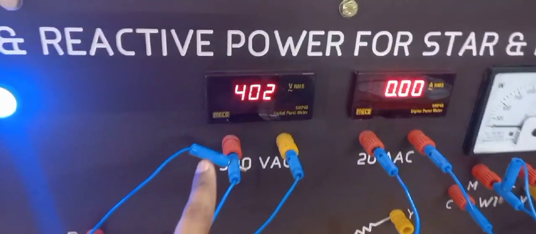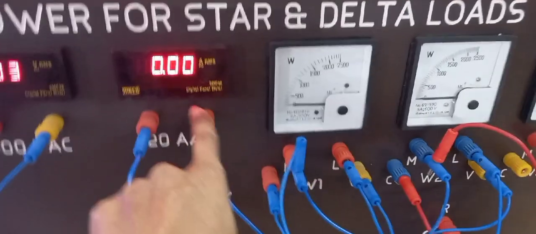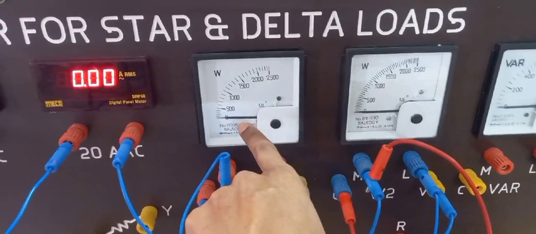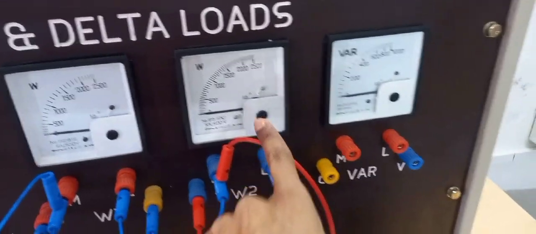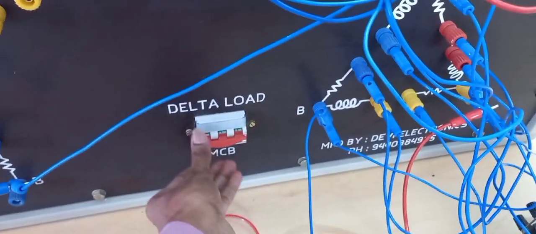You remember here 400 volts. In no load condition, for 400 volts there is 0 current, wattmeter 1 also 0 and wattmeter 2 also 0, and the varmeter also showing 0 value. Then I am going to apply the delta load.